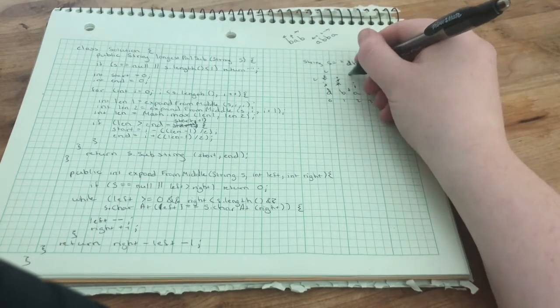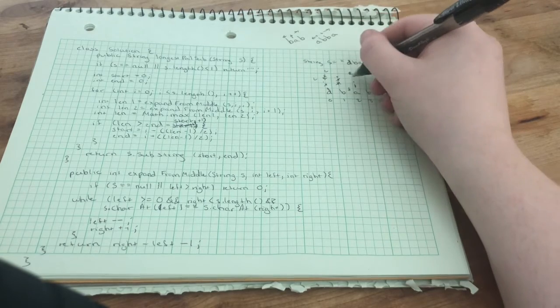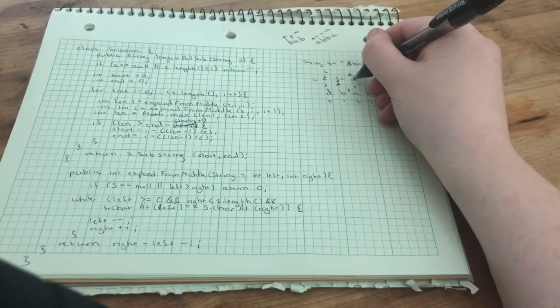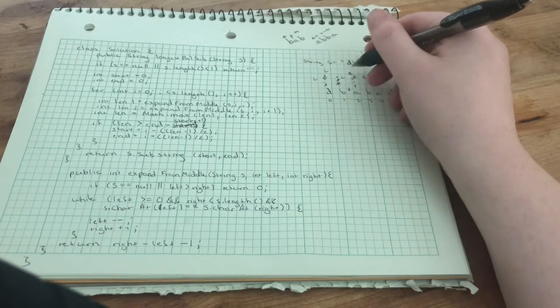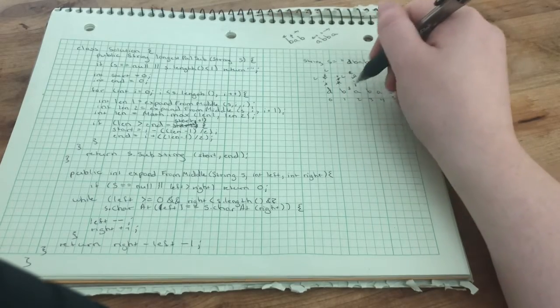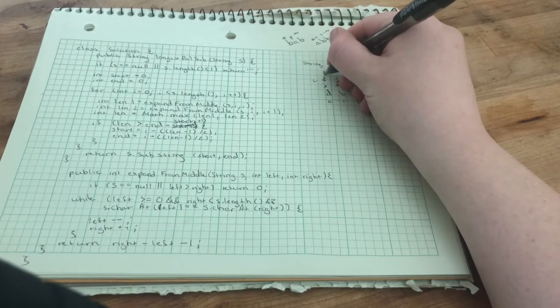So now with I at A being our middle point, and then if we expand left to 1, in this case we do have B and B match up, so we can continue to expand.